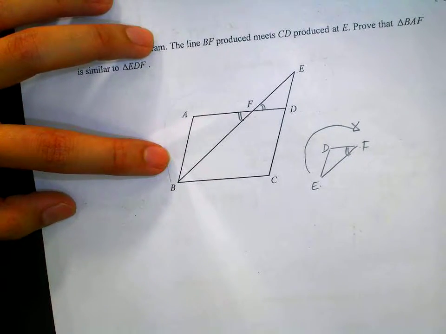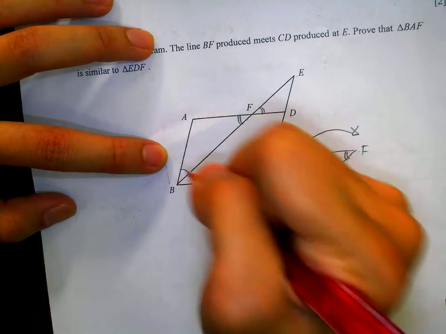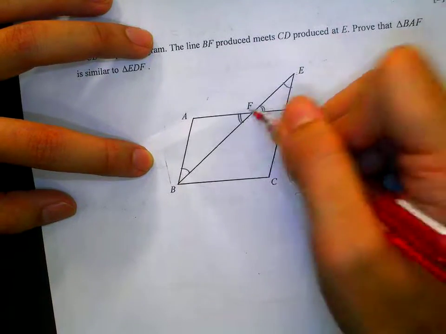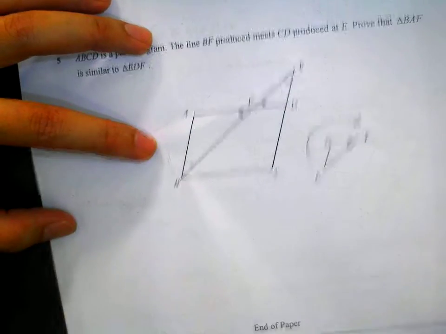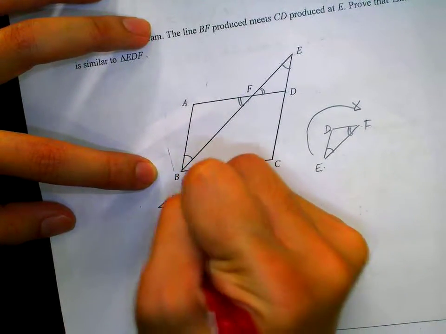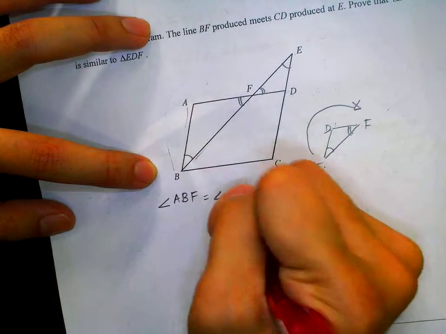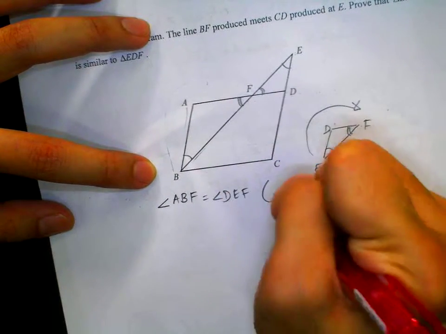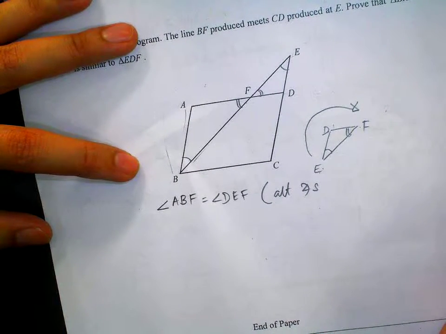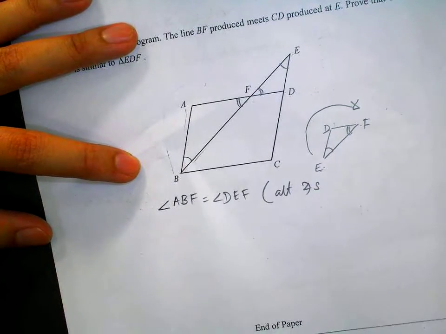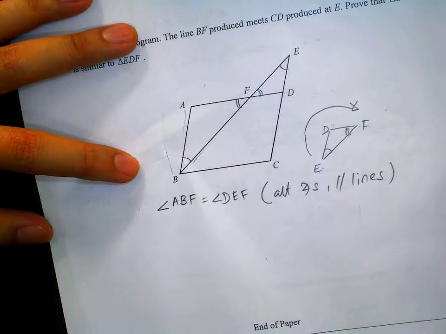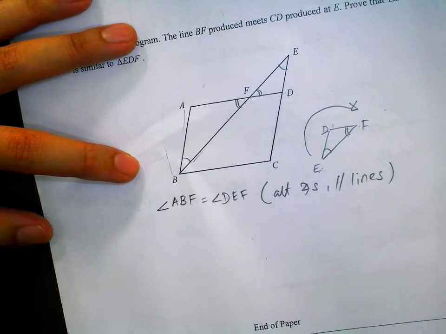We've got so many other angles we can try. For example, let's use this. ABF must be the same as DEF over here. 2 angles already. So, working: angle ABF equals DEF. Reason? Alternate angles, parallel lines. Need to write parallel lines or not? Yes. Don't write, how? Minus mark, and I did minus. Oh, you wrote corresponding. No, of course minus.